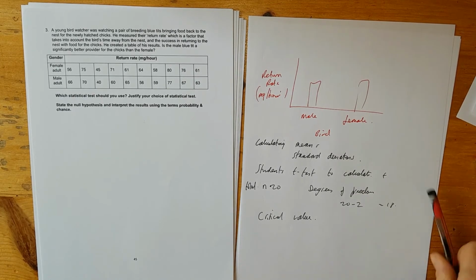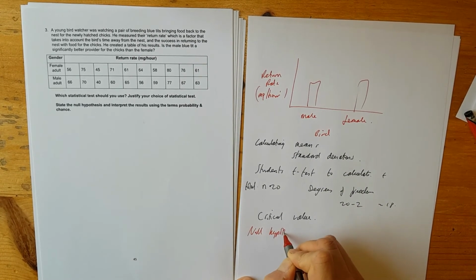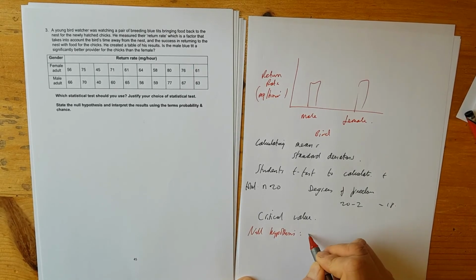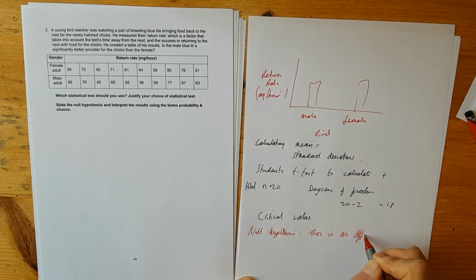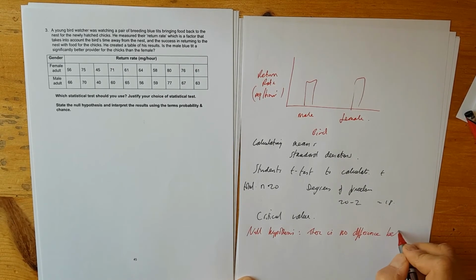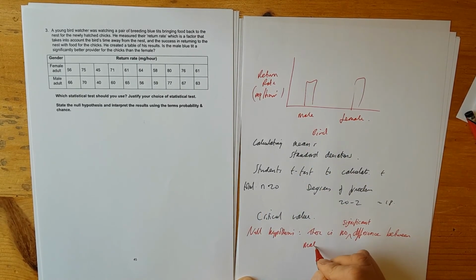And you would have a null hypothesis. So your null hypothesis would be that there's no difference between these two. So null hypothesis, there is no significant difference, better put significant in there, between male and female return rates.